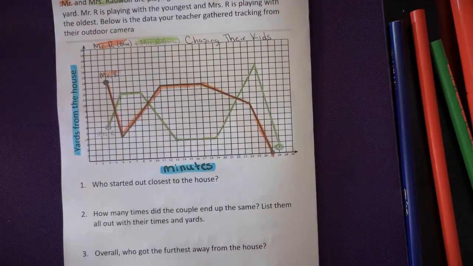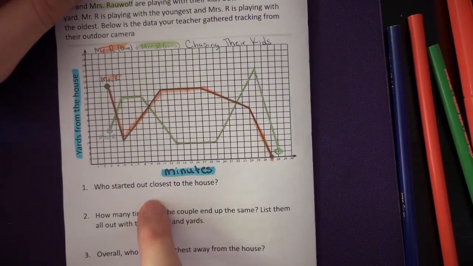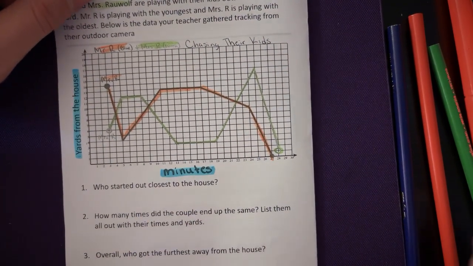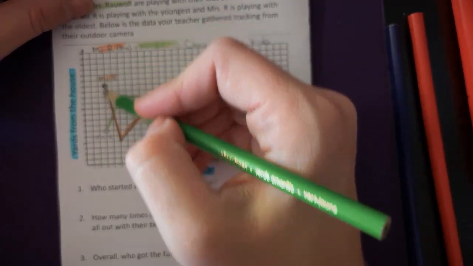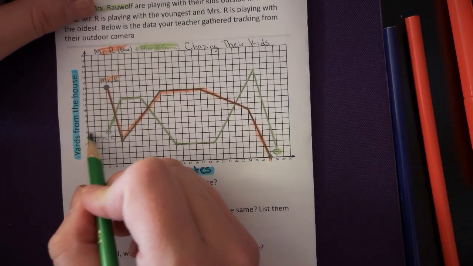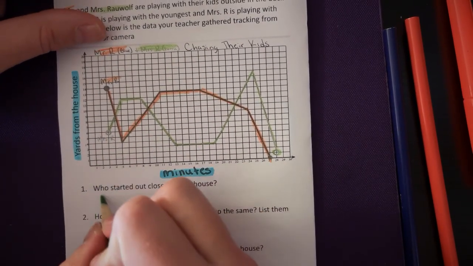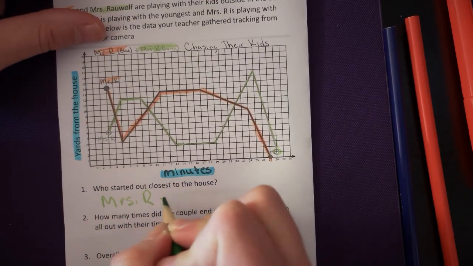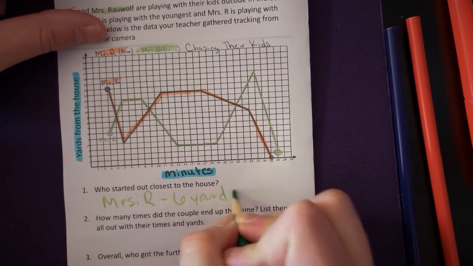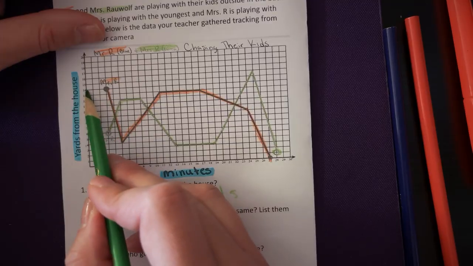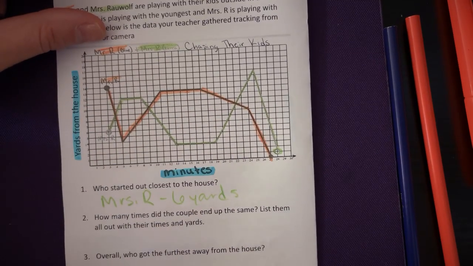All right, so looking at this, who started out closest to the house? Well, look, this is where the graph starts for both of them, and it looks like Miss R is closest, right? She is 6 yards. Versus Mr. R, he was way up here, and that is at 14.